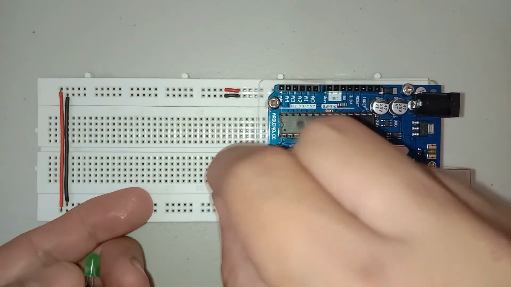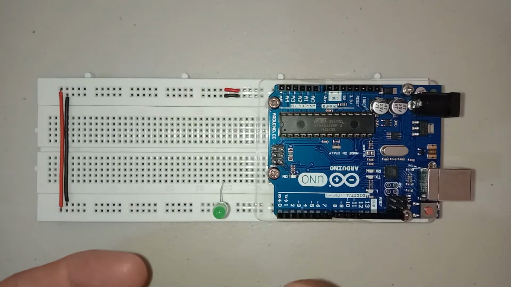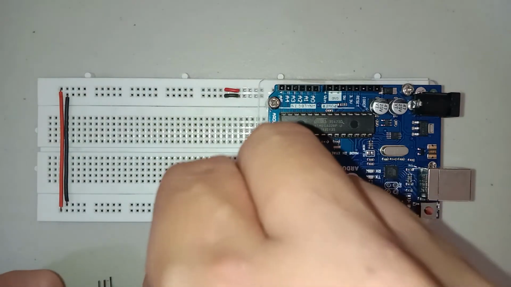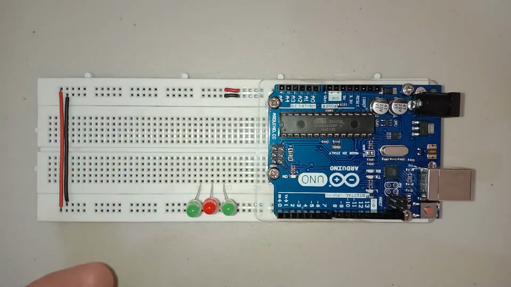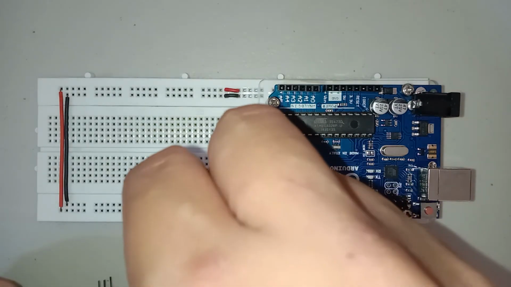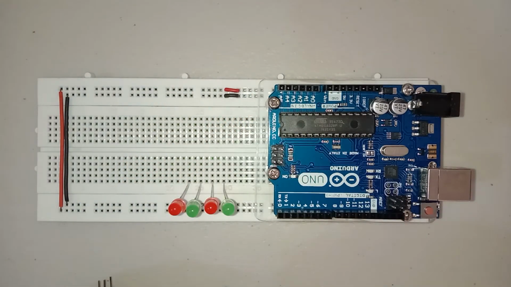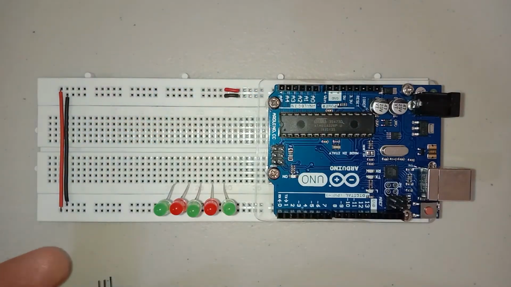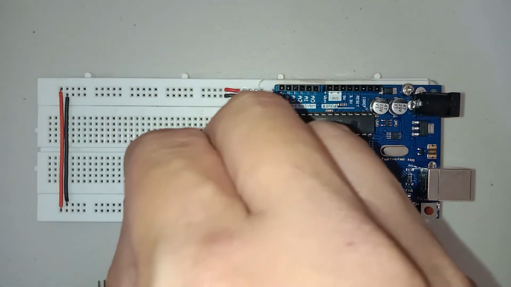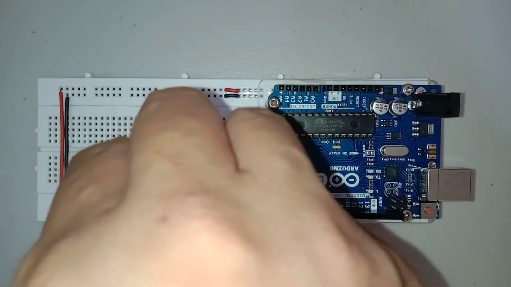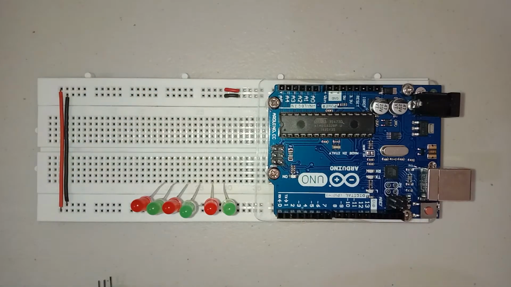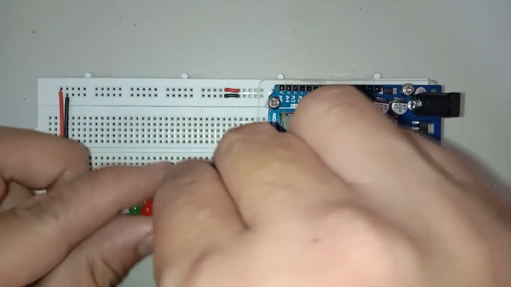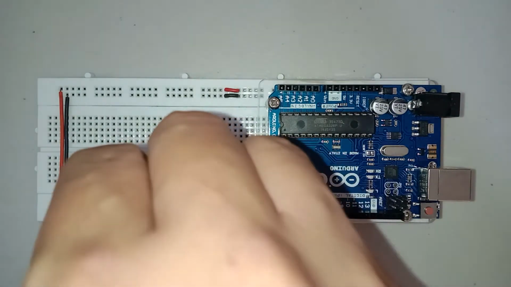Okay, first LED, the second LED, then the third LED, then the fourth LED, the fifth LED, then the sixth LED, then the seventh LED, then lastly the eighth LED.